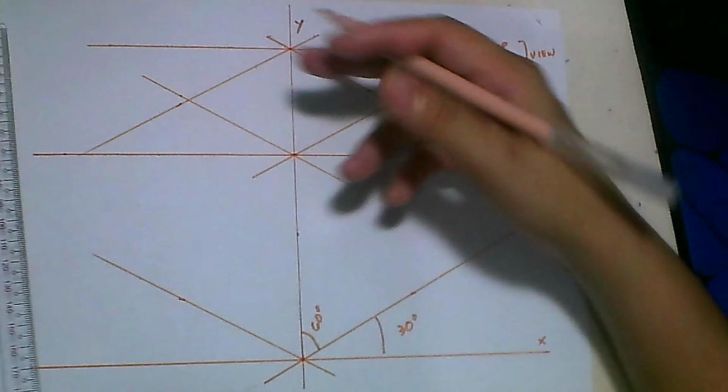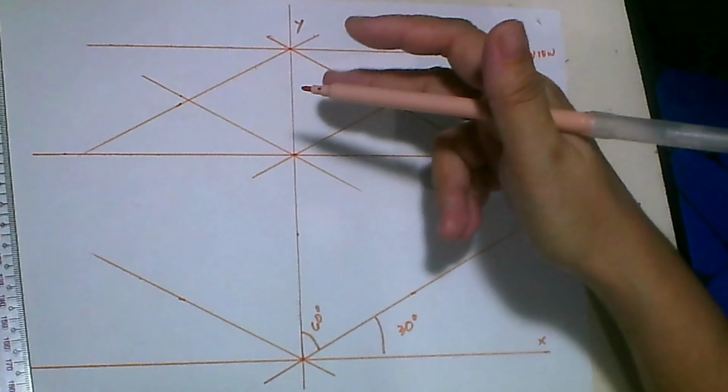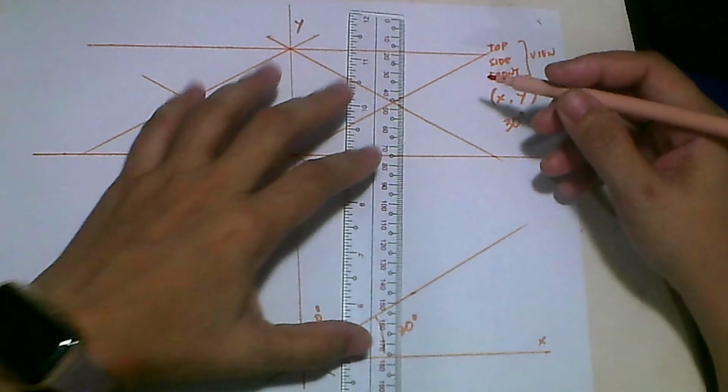Okay, so we have here our diamond here for our isometric drawing.